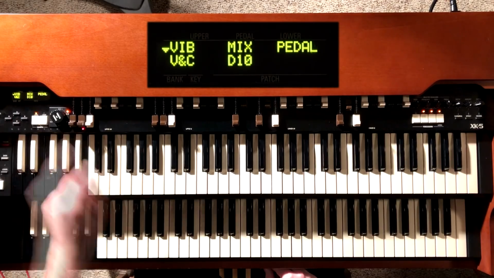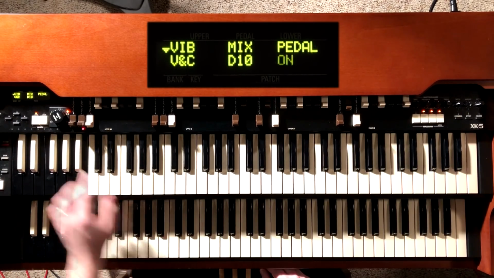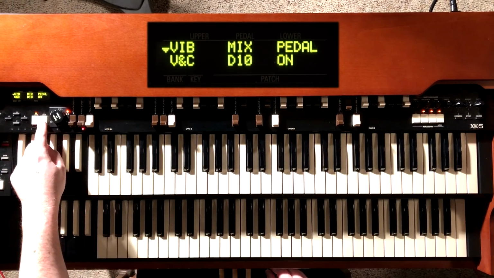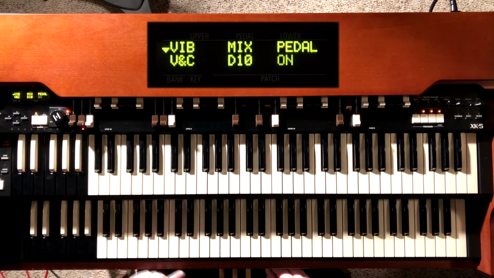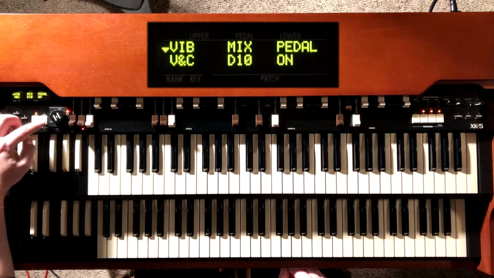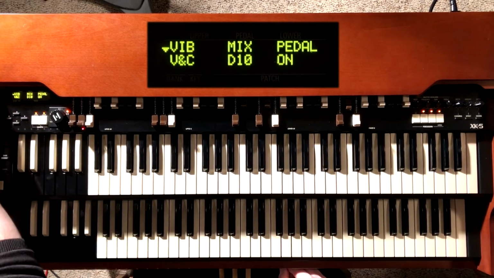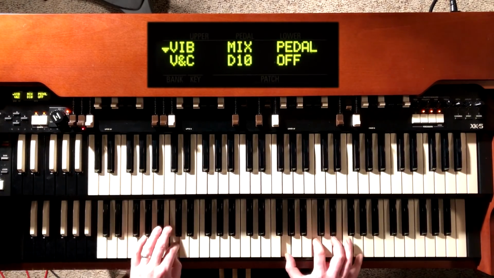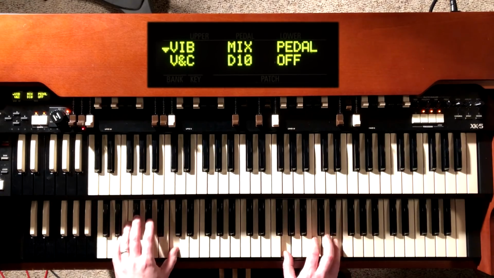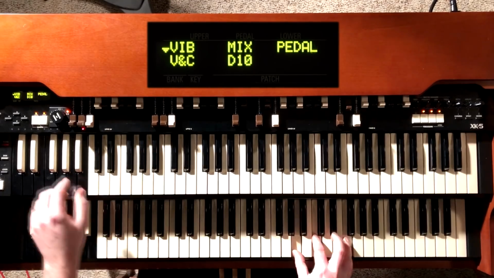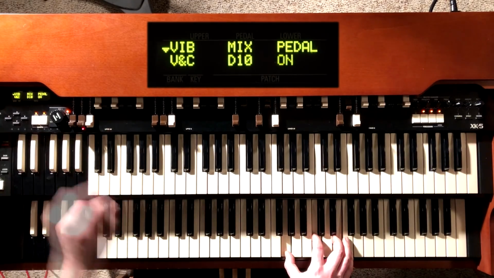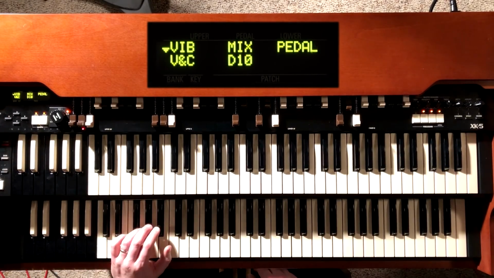And then this parameter right here controls whether or not the lower chorus vibrato affects the pedals. So we can turn the chorus vibrato off on just the pedals and still have it on the lower manual, which is kind of nice if you want a real direct bass sound. But the default is to have it on because that's how the vintage Hammonds were.